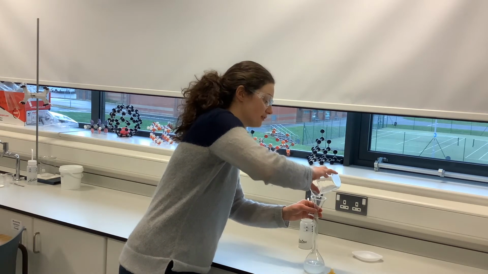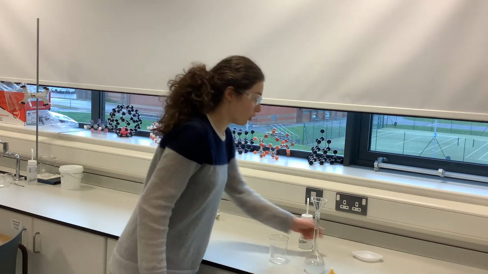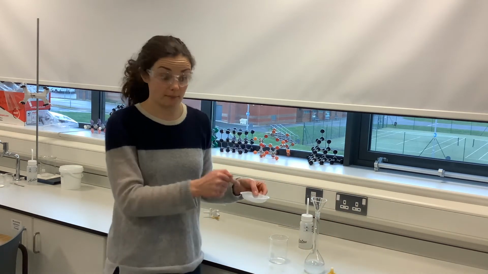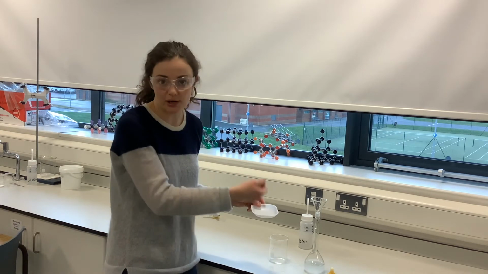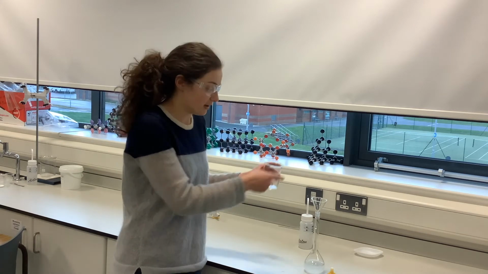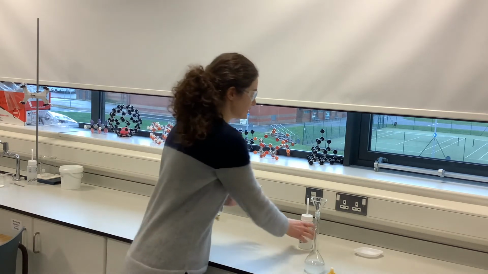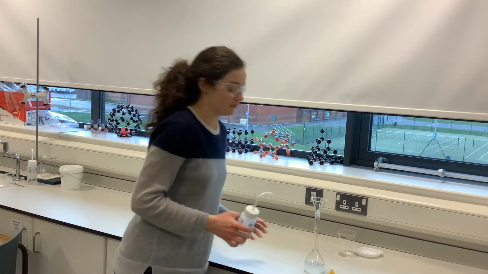Okay, so add that to the volumetric flask. At this stage, we've managed to get all of the salt from my weighing boat into the beaker, making sure I rinse the weighing boat. And then we want to make sure we get all the salt from the beaker into the volumetric flask, by washing it as well to make sure that we've got everything from the beaker.